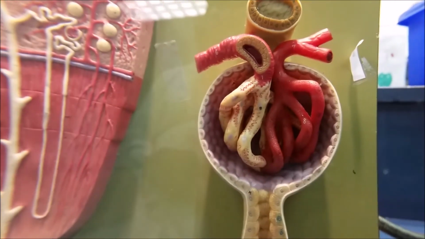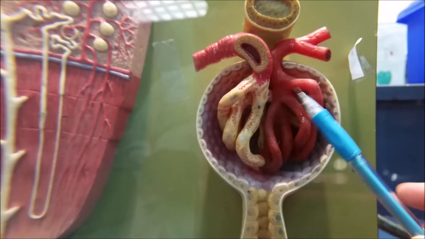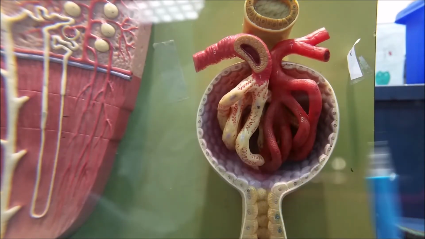Looking at it in detail, we see that there are sites on the blood vessels where the filtration actually happens. These blood vessels have little tiny holes.